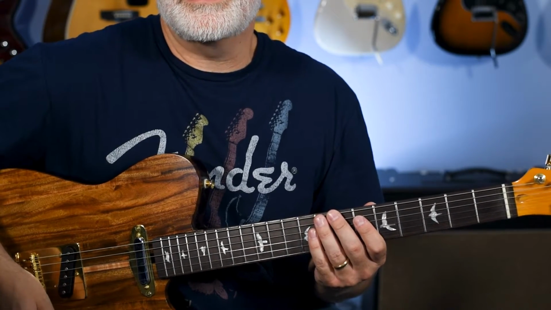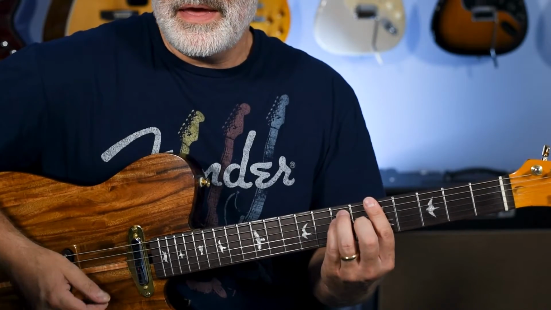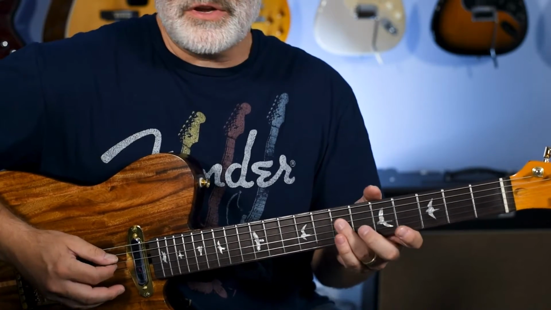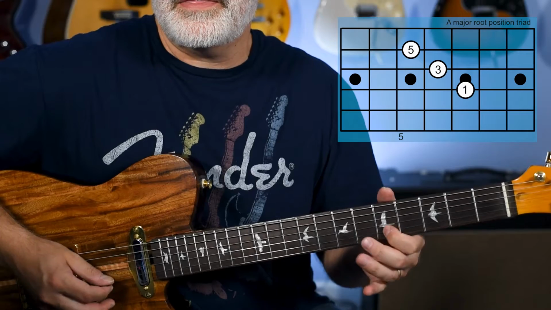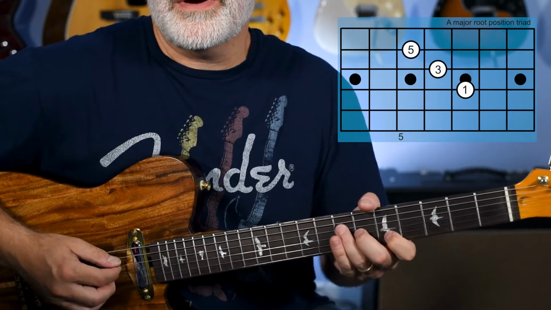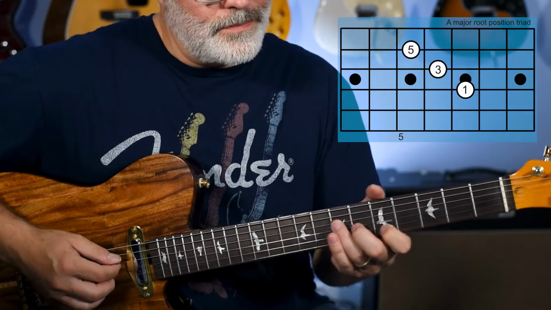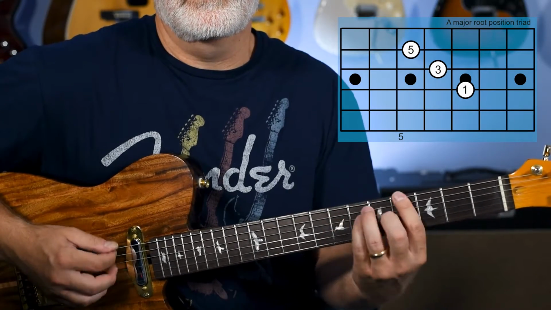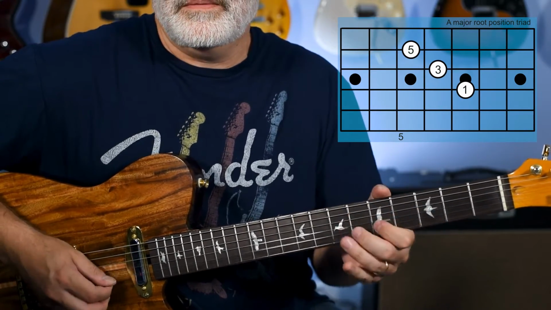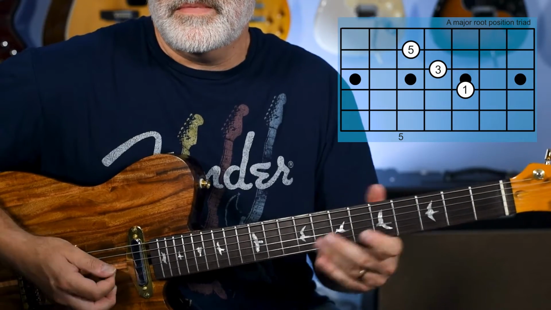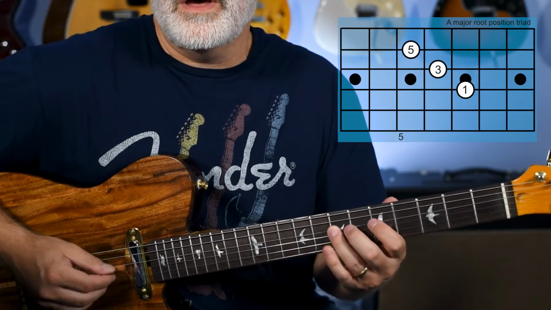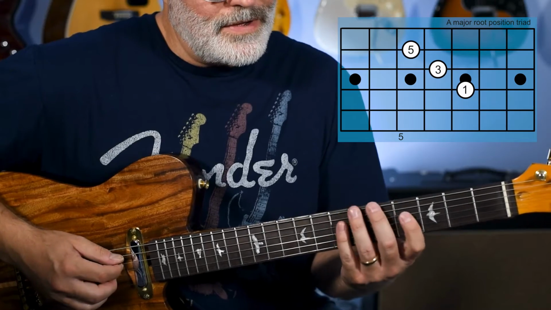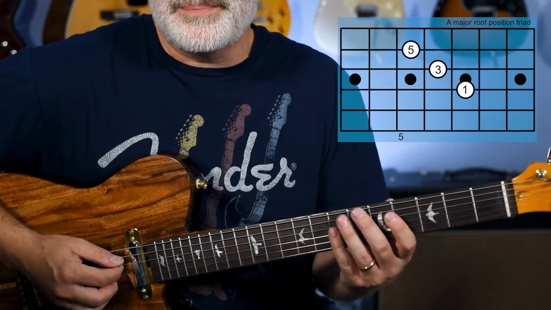So the first triad we're going to take a look at over the A chord is going to be a root position triad. It's going to go root, third, fifth, because a root position triad is root, third, fifth. That's the order. So if I'm playing over an A chord, these notes right here are 3/5 of the pentatonic scale.